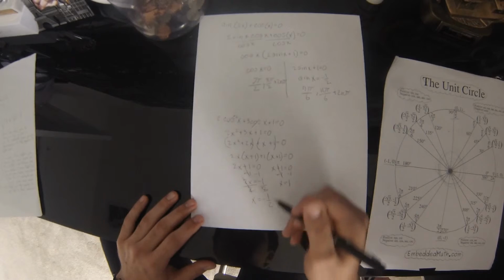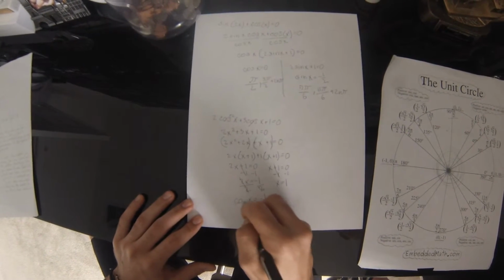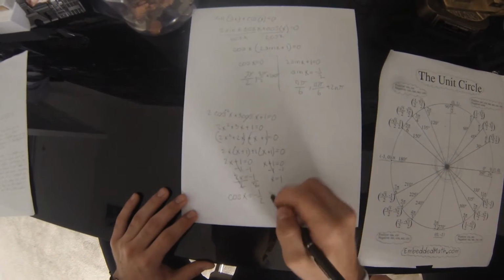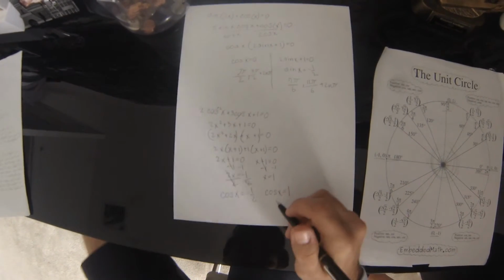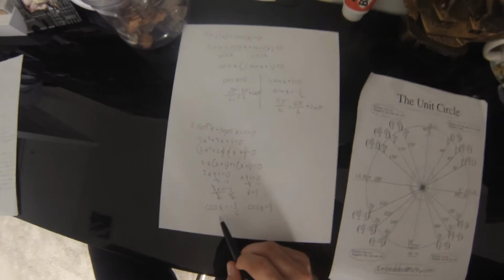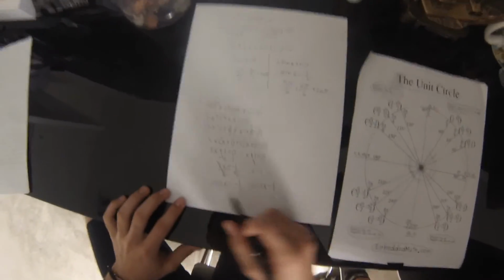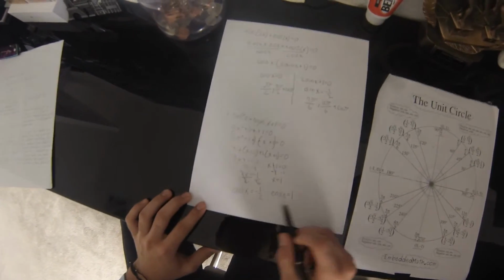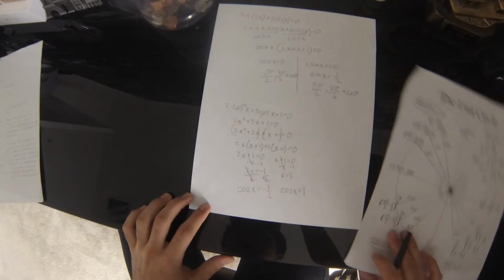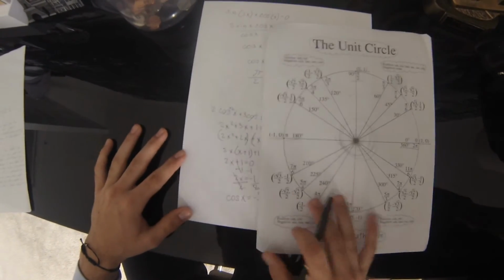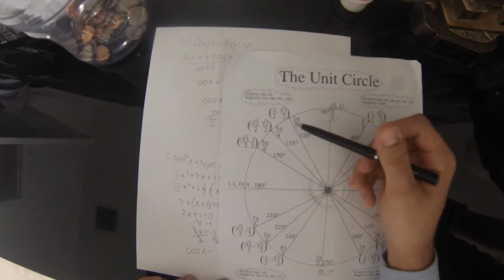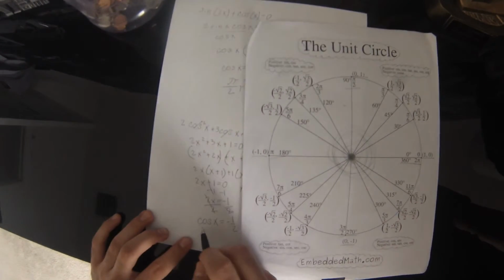And now this is where we bring our cosine back. So we just have cosine x equals negative 1/2 and cosine x equals 1. Just like before, we are looking for the x values that have negative 1/2 and 1. So we go back to our unit circle, and for negative 1/2, we have 2 pi over 3. So it's 120 degrees.